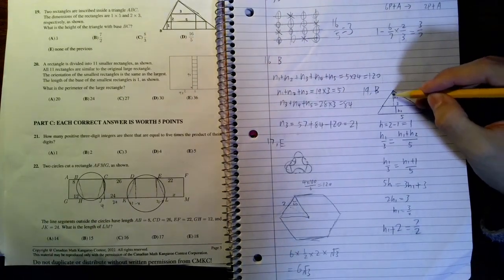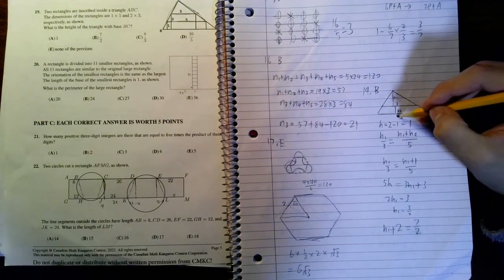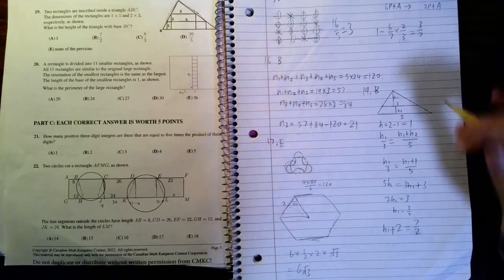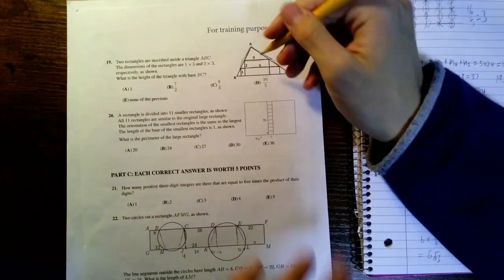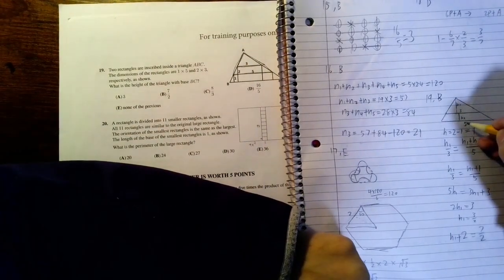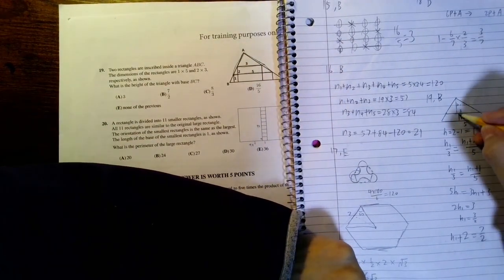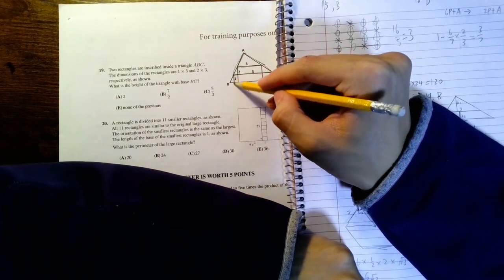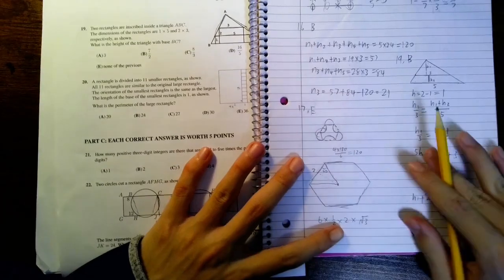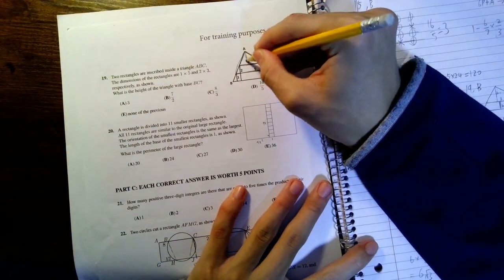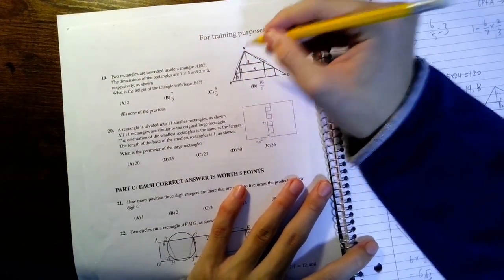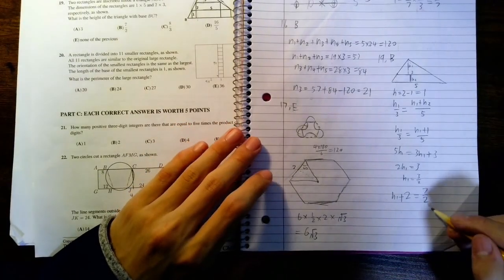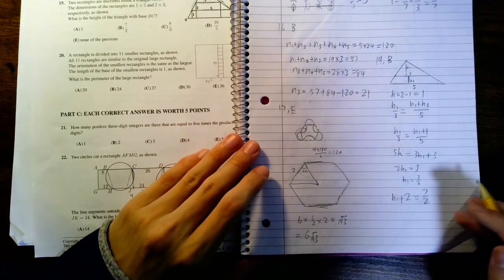So the ratio of this height to this big height is 3 to 5, and h2 here is actually the difference of this and this, which equals 1. We can solve for h1 here, then we add 2, and we get the answer. That's how we obtain the answer.